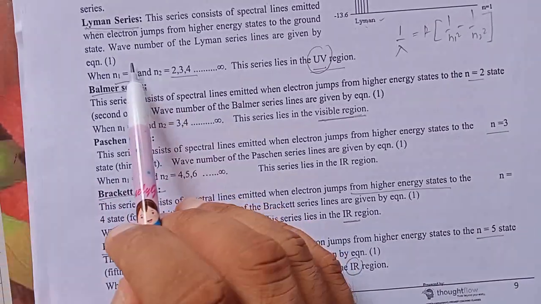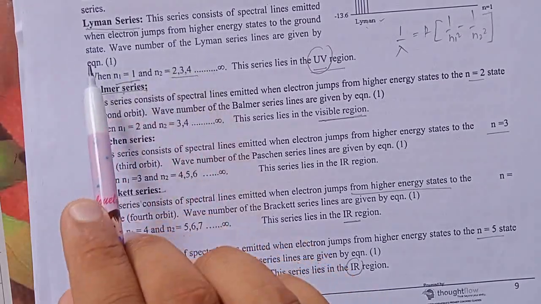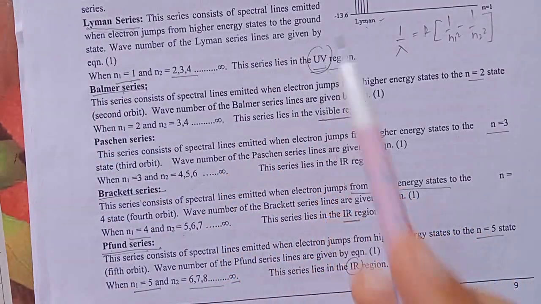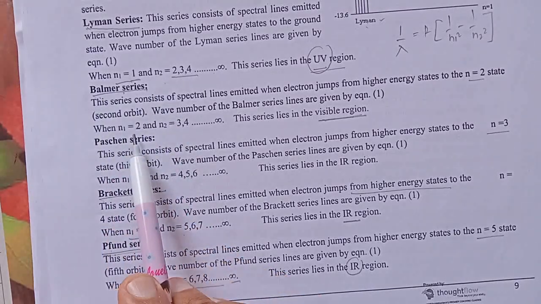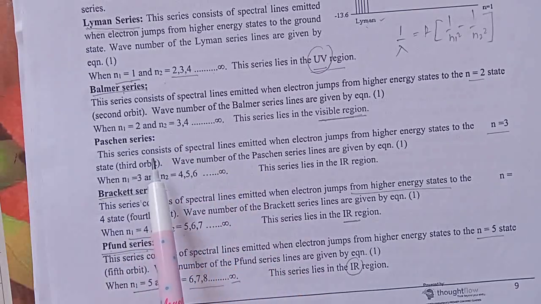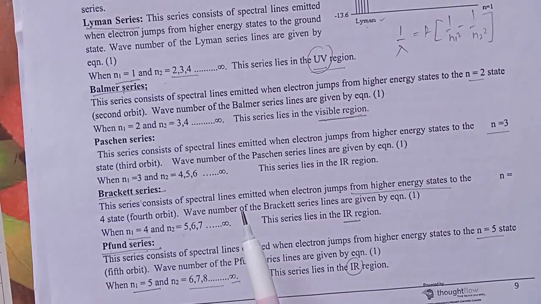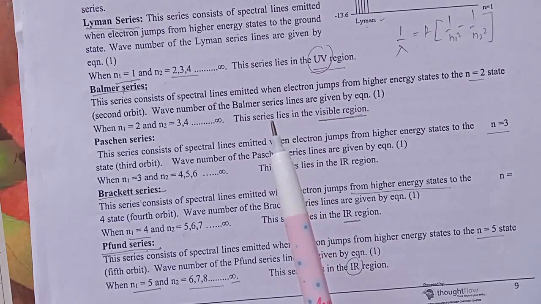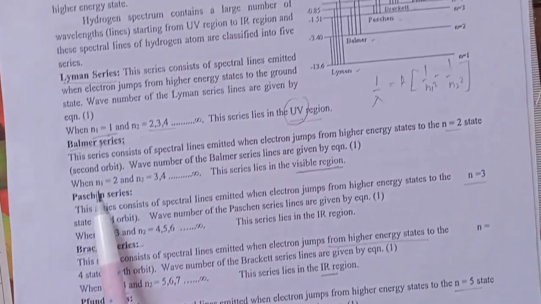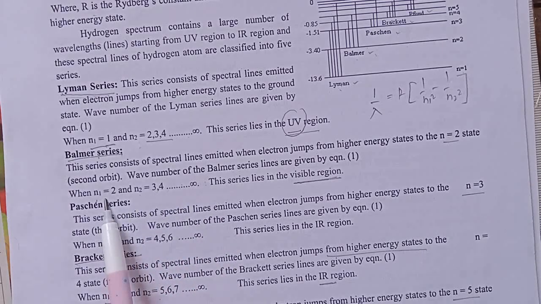So with a short revision here: Lyman series, n1 is equal to 1, n2 is equal to 2, 3, 4, 5. If this transition takes place, you get the Lyman series, and the emitted line wavelength or frequency belongs to the UV region. Balmer series, n1 is equal to 2 and n2 is equal to 3, 4 and so on up to infinity. All these n2 values are the higher energy states from which the transitions take place to the lower state, n1. So for Balmer series, n1 is equal to 2 and n2 is equal to 3, 4, 5.